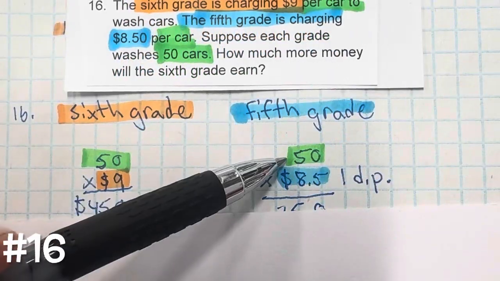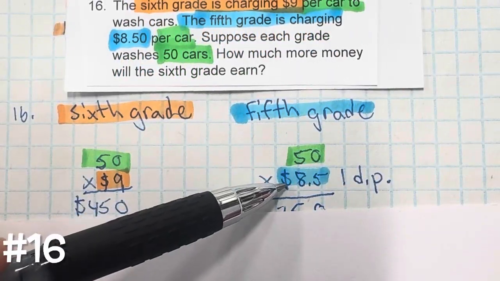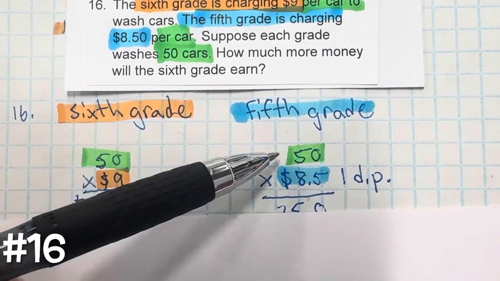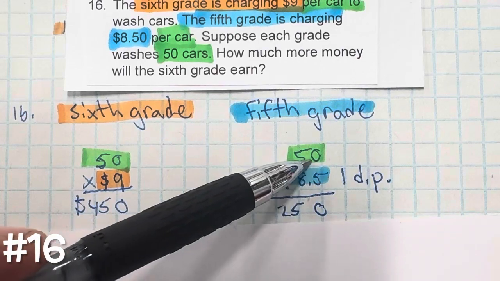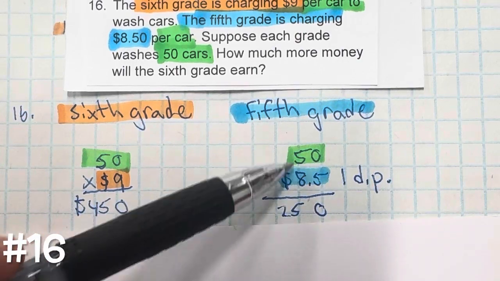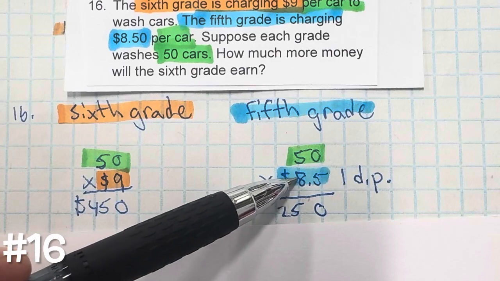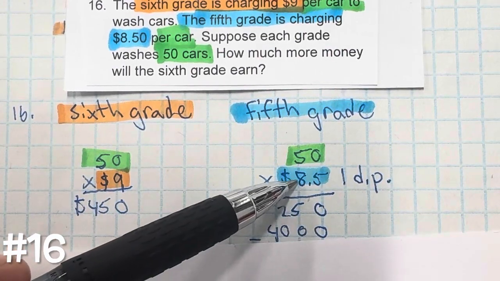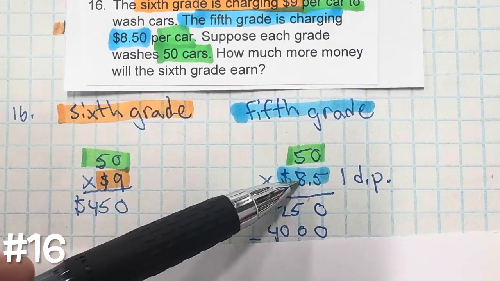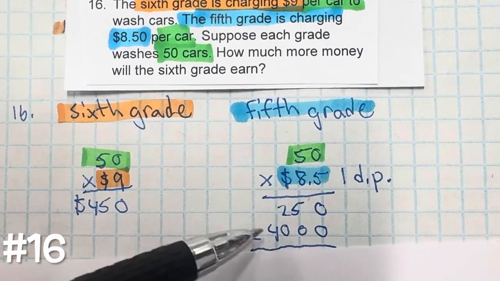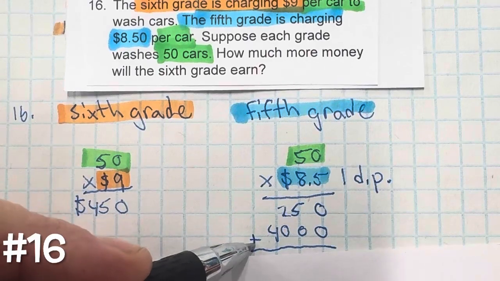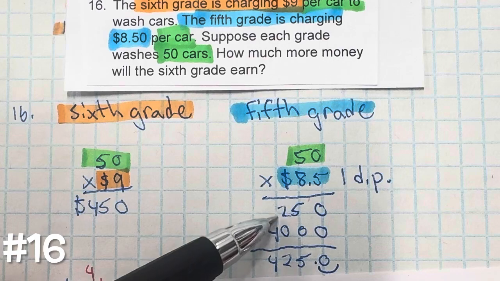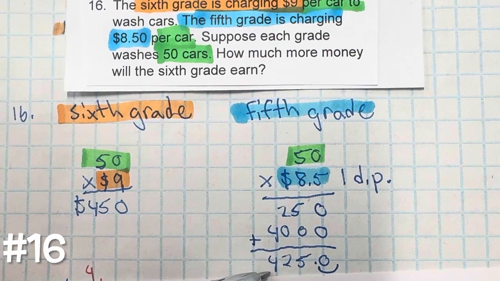5th grade charged $8.50. So we're going to multiply $8.50 by 50. 5 times 0 is 0. 5 times 5 is 25. Now we're going to go to the second place value, so we need to put a 0 as a placeholder and multiply by 8 times 0 is 0. 8 times 5 is 40. And now we add these two together. 0 plus 0 is 0. 5 plus 0 is 5. 2 plus 0 is 2. And 4.